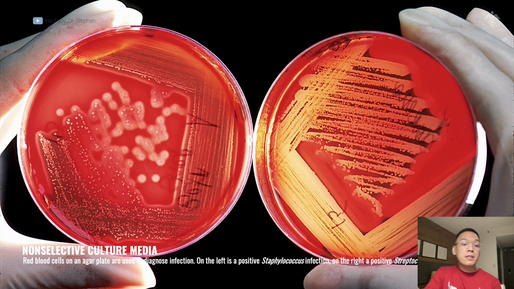These are red blood cells on an agar plate that are used to diagnose infection, the blood agar. On the left is a positive Staphylococcus infection, and on the right is a positive Streptococcus infection, showing you the differences in how the microbes utilize the blood in the agar, because they are able to perform hemolysis.